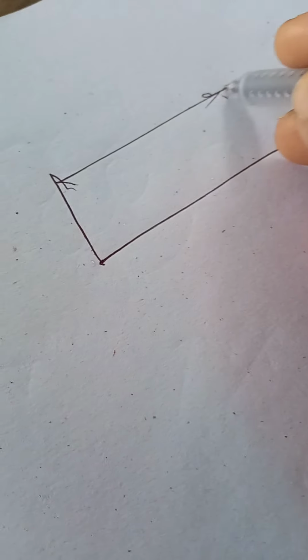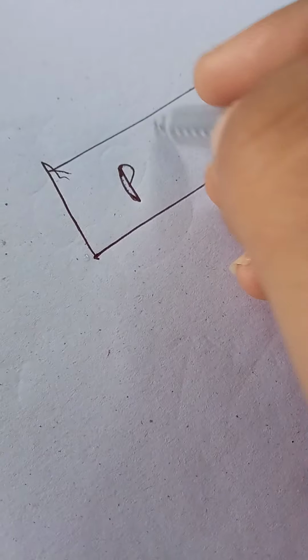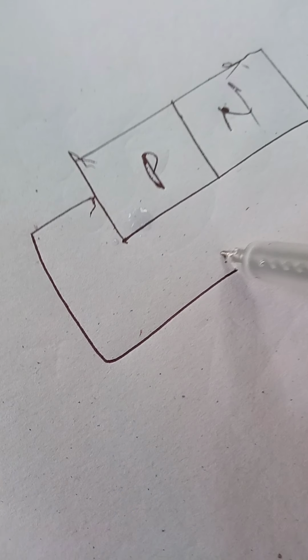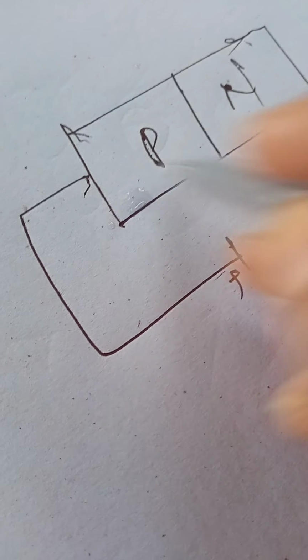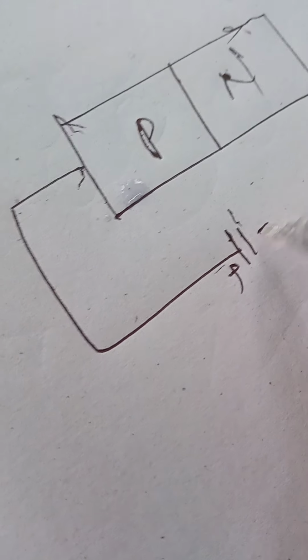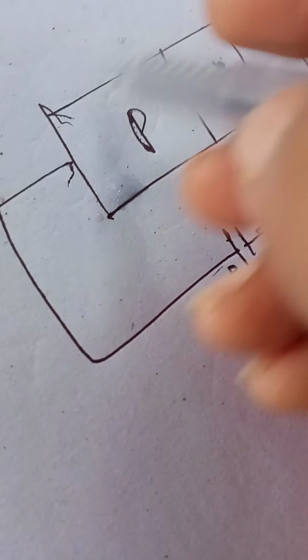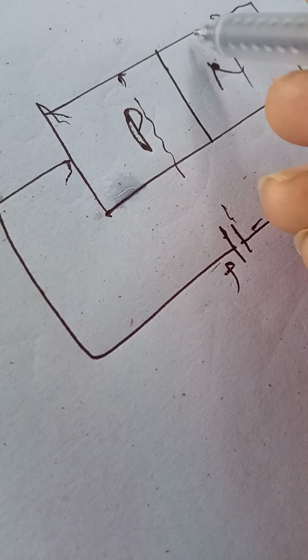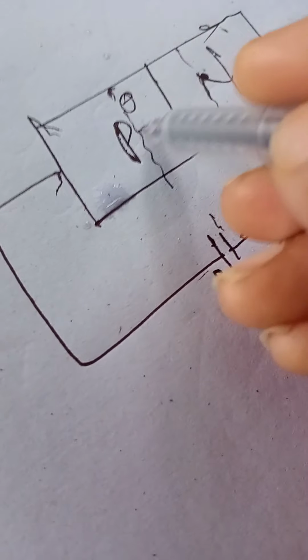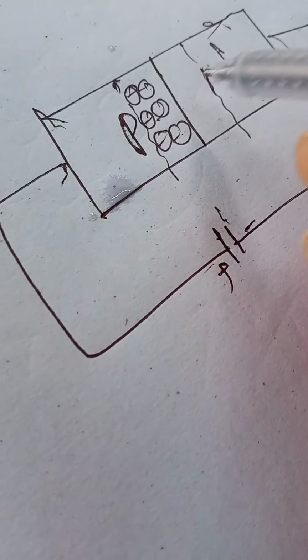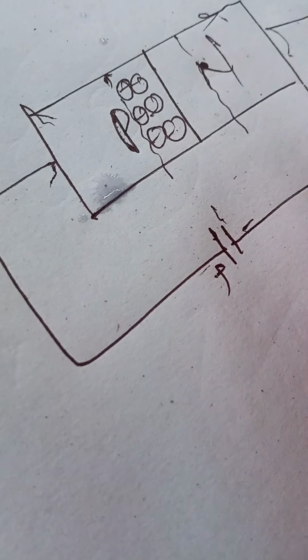So here we have a PN junction diode. Forward biasing means connecting the positive polarity of the battery to the p-type and the negative polarity of the battery to the n-type. As we know very well, till this point the potential barrier is occupied. Here we have the ions which are immobile. They don't have the tendency to move from one side to the other side.